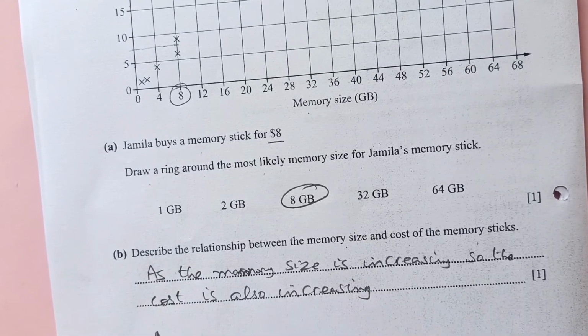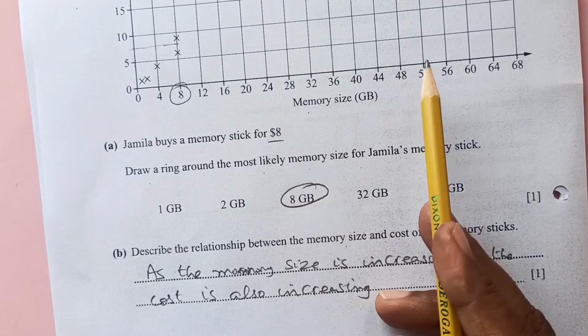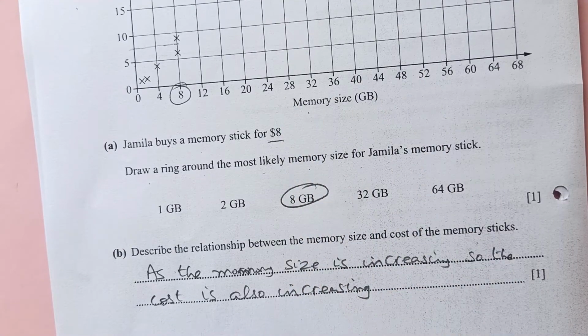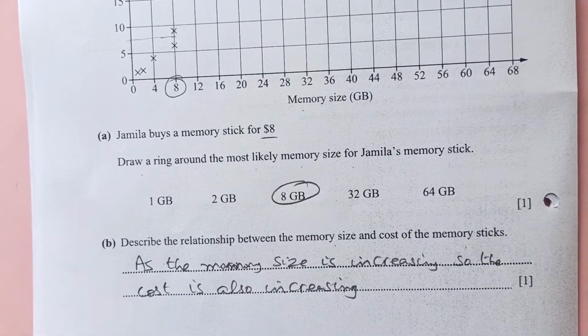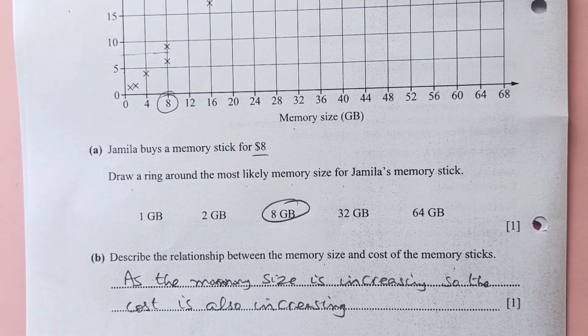Or you can directly say that memory cost is directly proportional to memory size. So it's up to you. It should make sense according to the cost and the memory size, right?